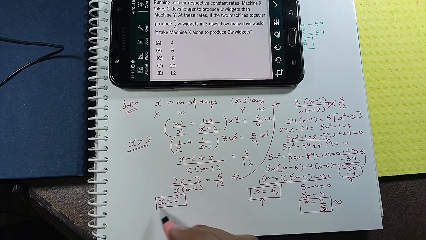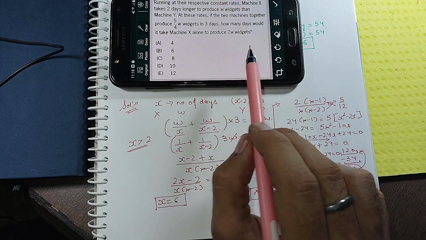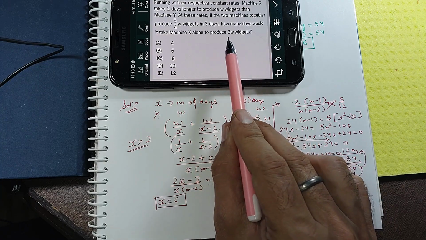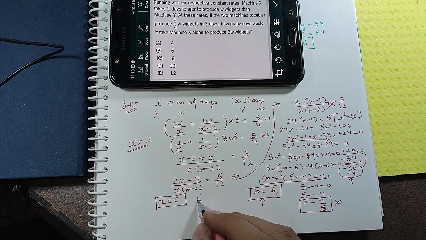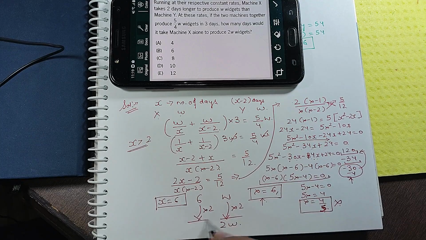So what was originally X? X is the number of days taken by machine X to produce W widgets. Now we have been asked how many days it would take machine X alone to produce 2W widgets. So if it takes 6 days to produce W widgets, then for producing 2W widgets I have to multiply it by 2. So it will produce 2W widgets in 12 days. So the right option for this will be option number E.